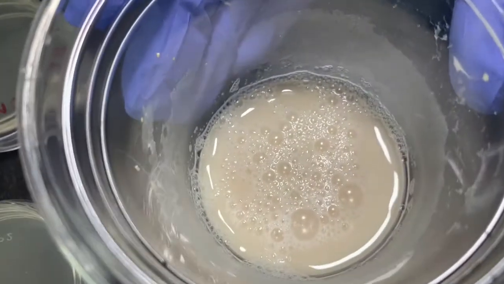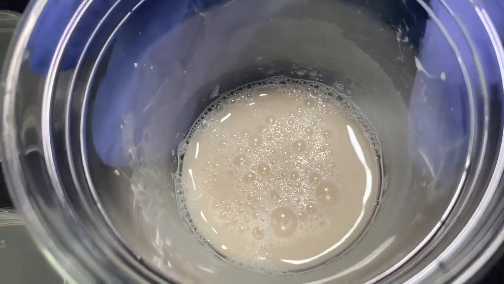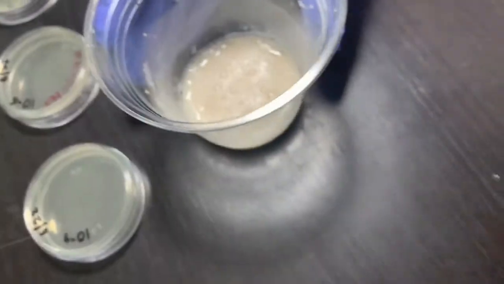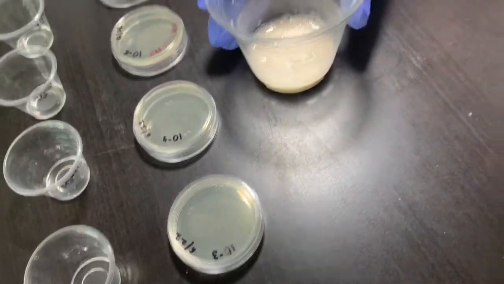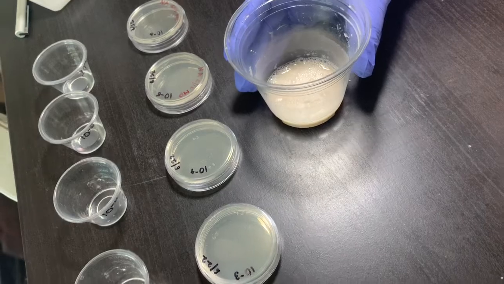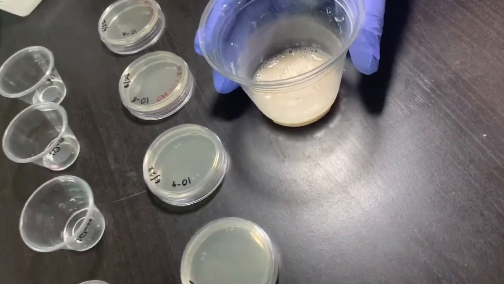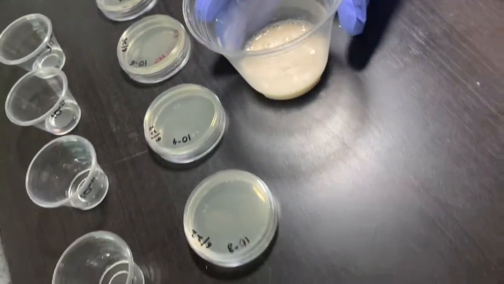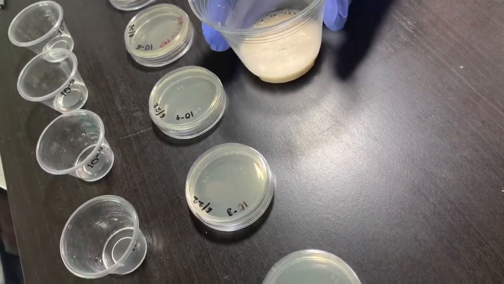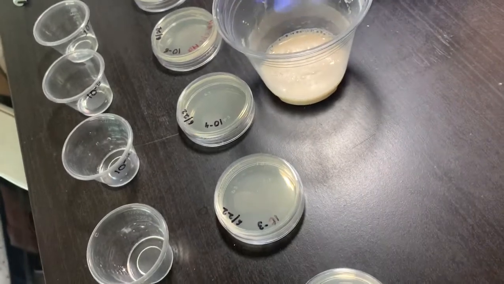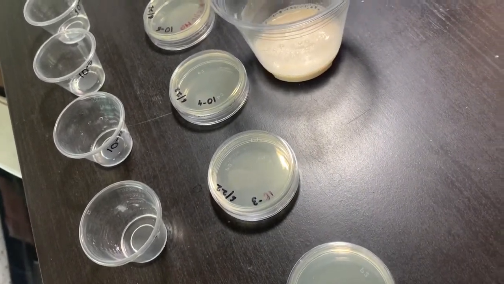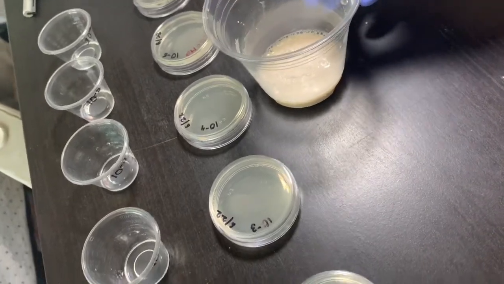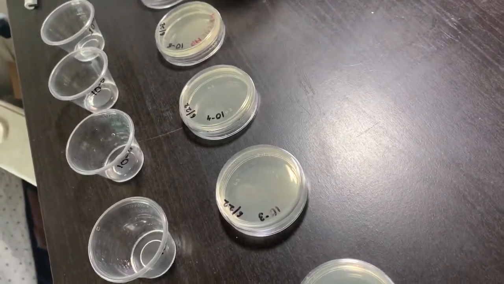I mixed about 1/4 tablespoon of yeast in 2 tablespoons of warm water, a little warmer than lukewarm, stirred it well, and waited about 10 minutes, a little more, 12 minutes, to make the froth. You see the froth is made. That means the yeast is making carbon dioxide. Anyway, now it is ready for the serial dilution.